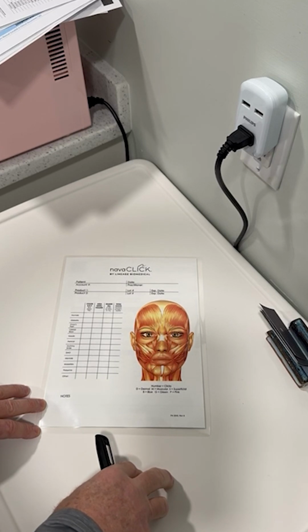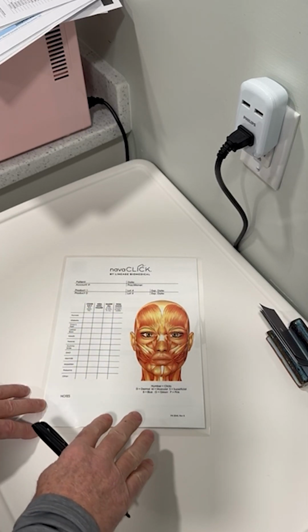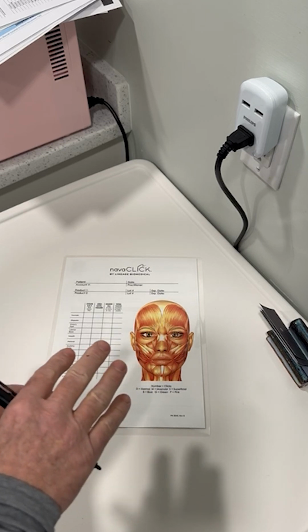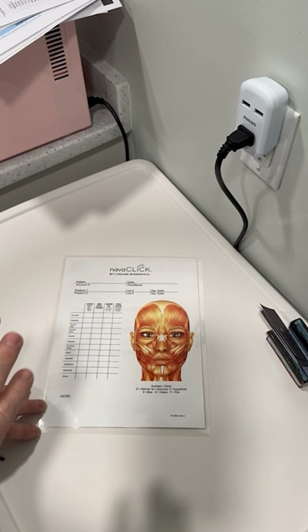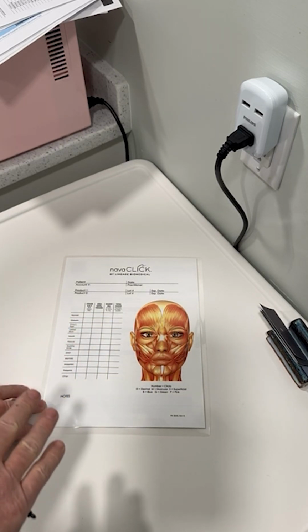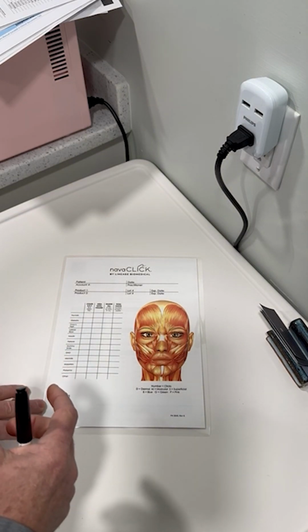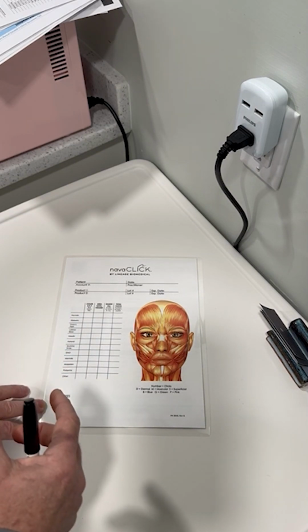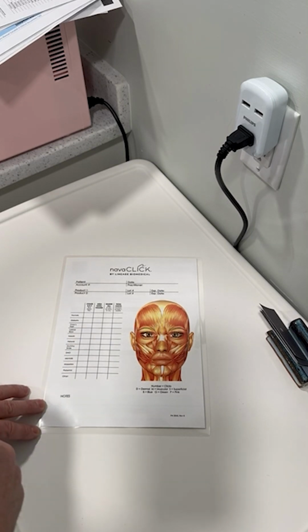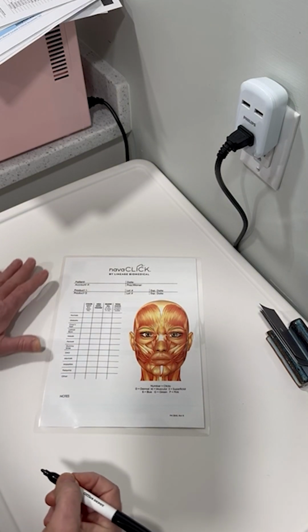I recommend for the first 5 to 6 patients, you do this mapping every single time, and it will help your mind catch on thinking clicks instead of units, and instead of guessing how much you're putting in, you're putting exact amounts in. So we're going to map my face based on what you saw in the previous video.